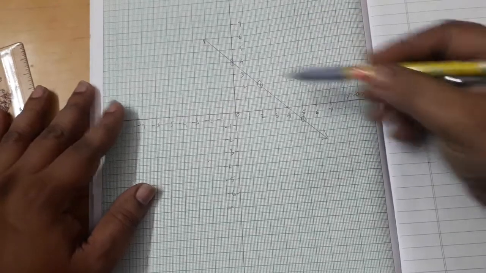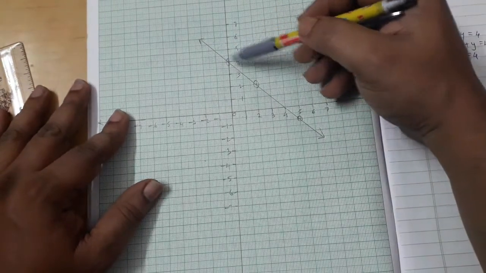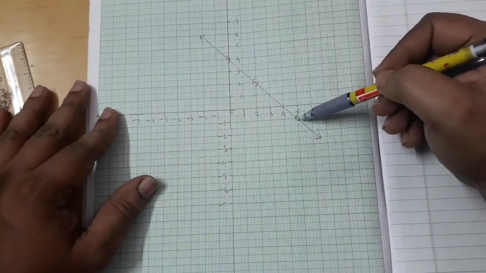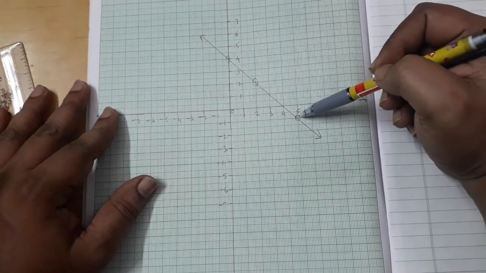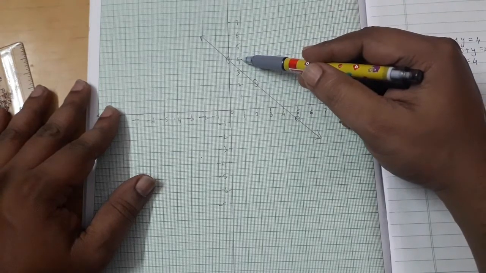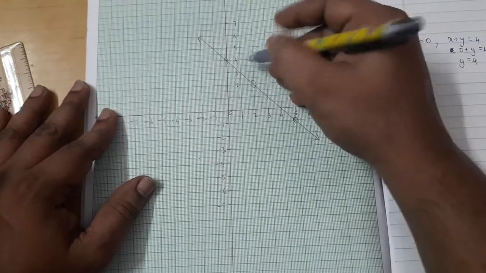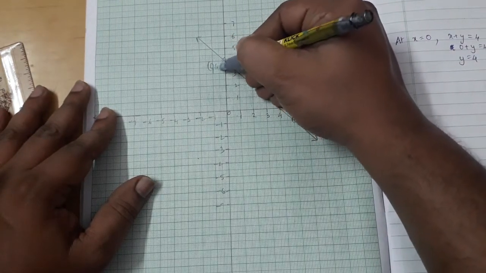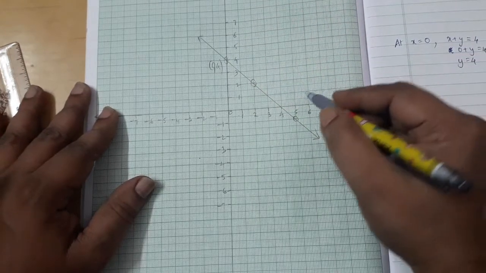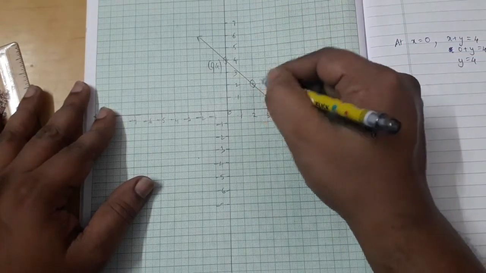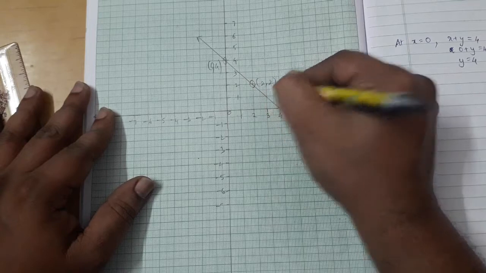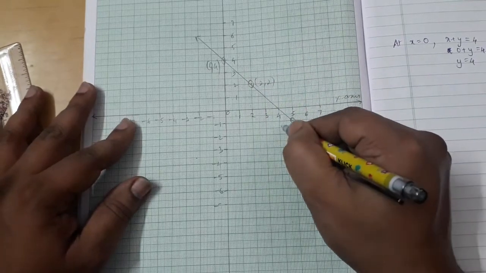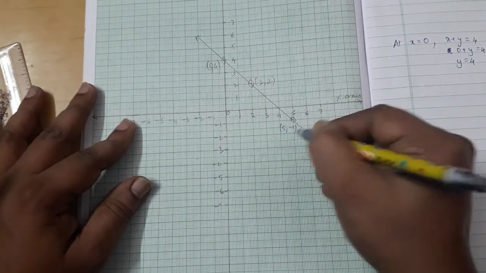So here's the line that I have already drawn. You see it passes through the 3 points that we plotted. Okay, we can mark it over here if you like. This point would be 0, 4. Then this point would be 2, 2, and this one would be 5, -1.